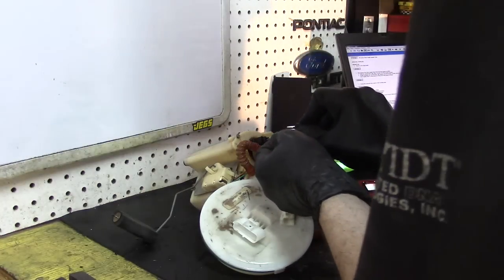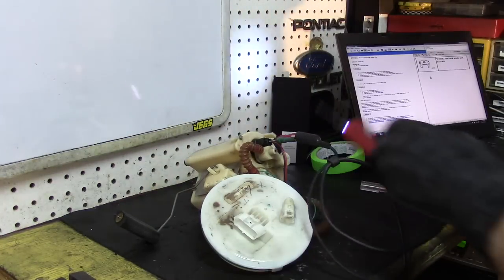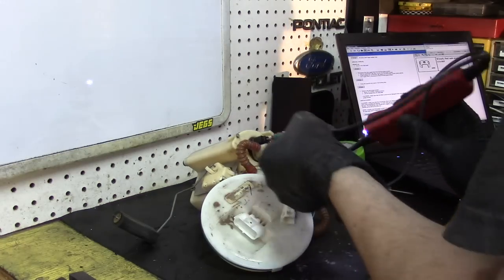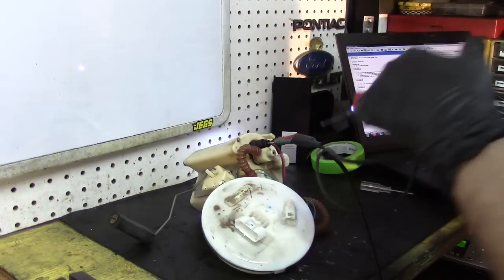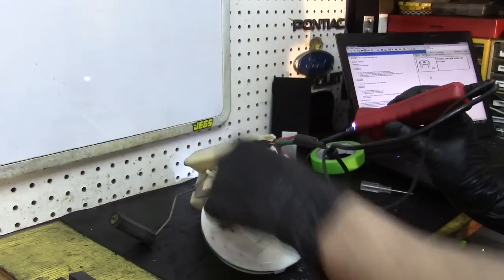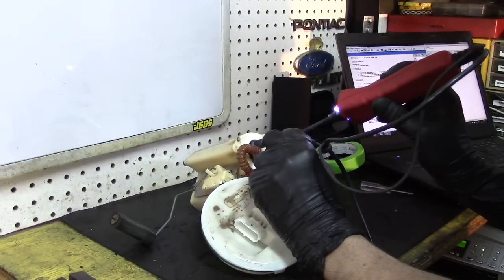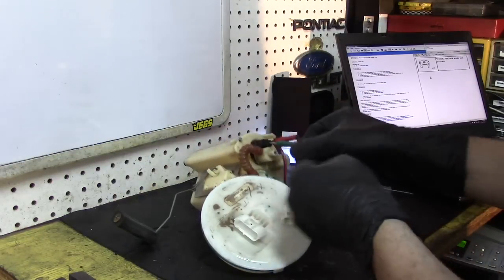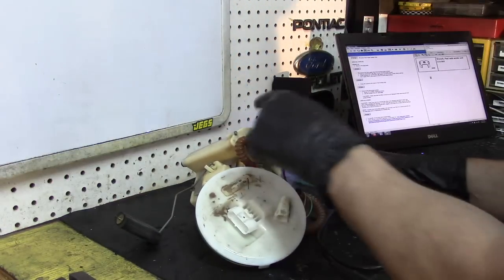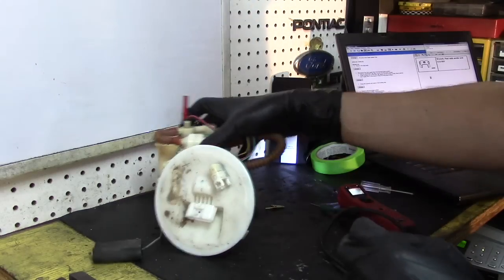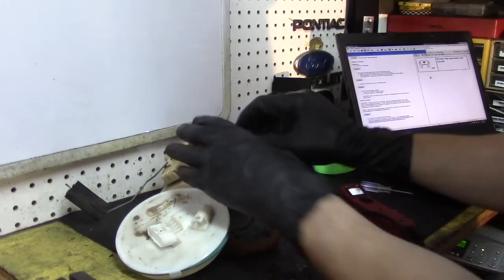And then all this is going to do is, I remember on the very first video I did this, and you couldn't even see it because of the horrible resolution on my camera. But it turned out the pump was actually okay. The wiring was just bad between the connector and the pump inside the tank. And yeah, that motor is fried. It is not doing anything. So in this case, it definitely is the motor that's bad. So this new fuel pump will do it.